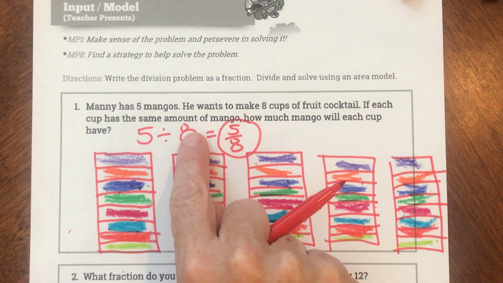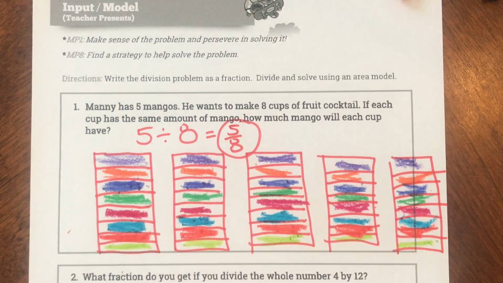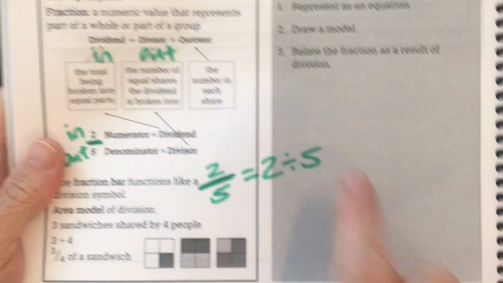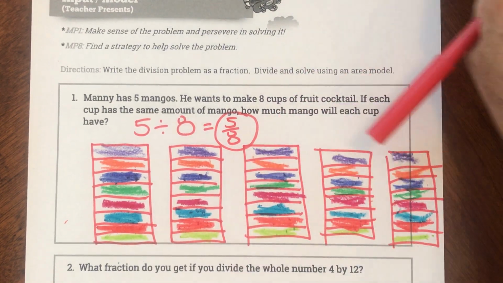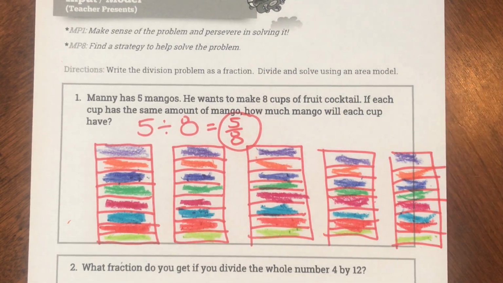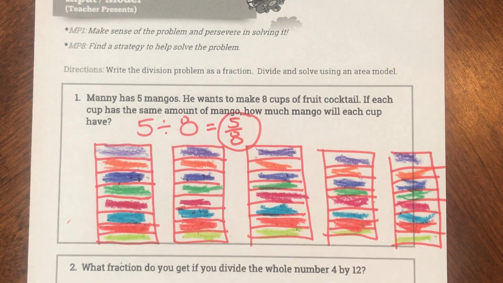So 5 divided by 8 is equal to 5/8, just like I showed you over here. But this is why. So 5 divided by 8 is equal to 5/8. If I had 5 things and divided them into 8s, there would be 5/8 in each one.